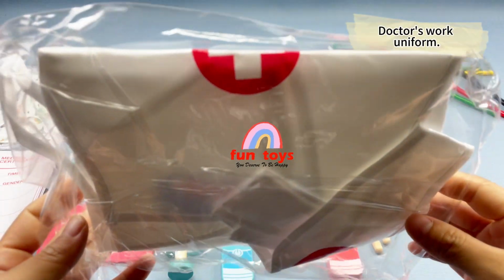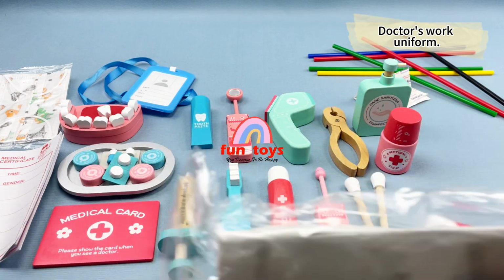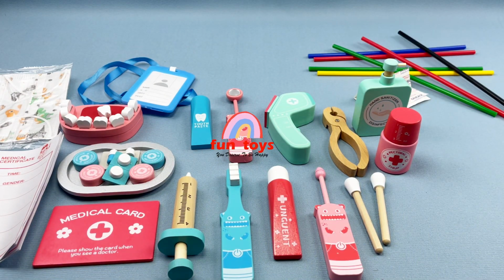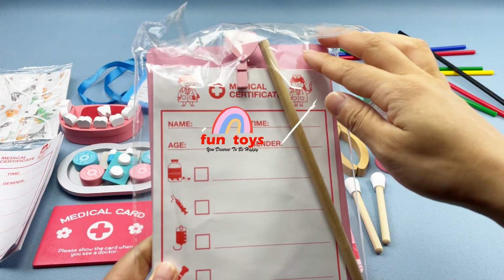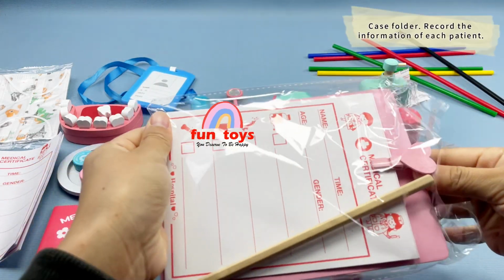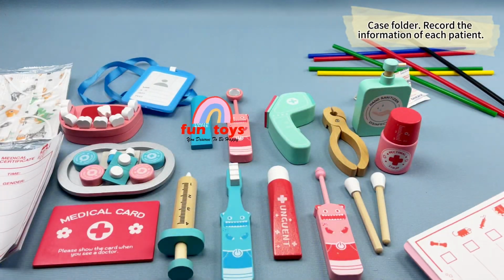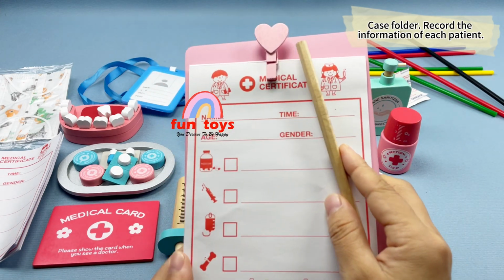Doctor's work uniform. Case folder. Record the information of each patient.